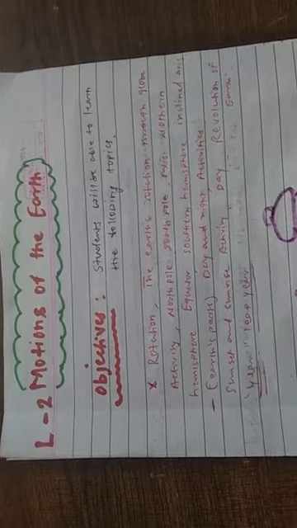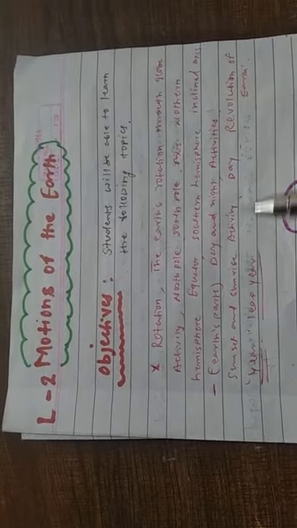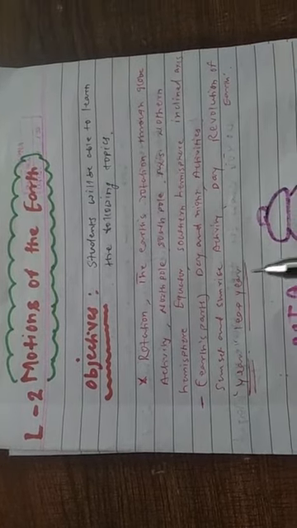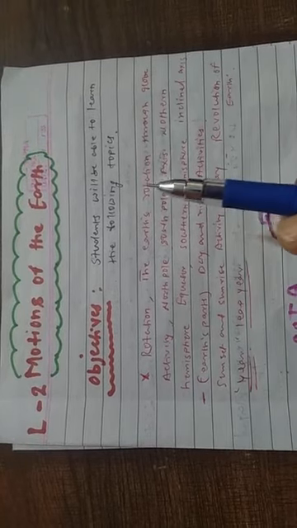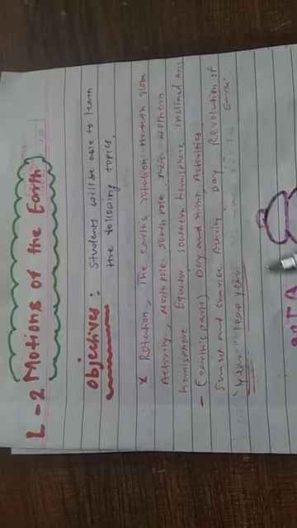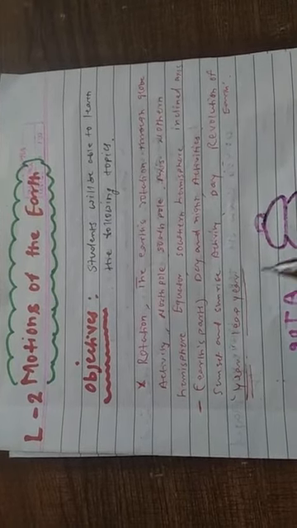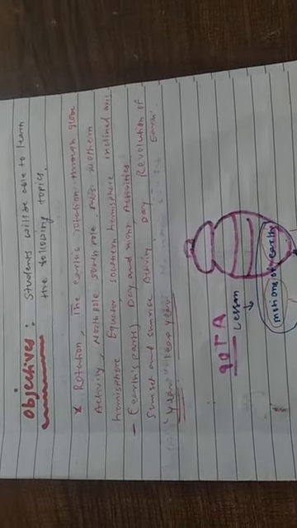Now you see, children, I have already discussed with you the motions of the earth in the solar system. You know that there are two motions of the earth, revolution and rotation. And what is meant by the earth? About the earth, you already discussed in the first lesson. Now see exactly what is meant by motion.